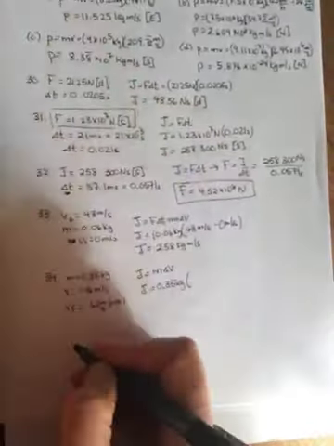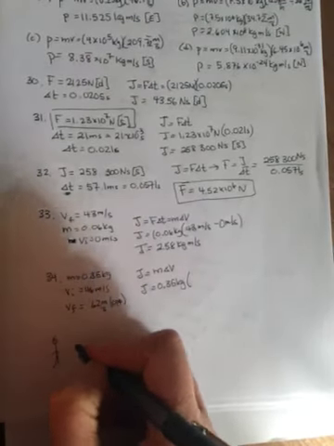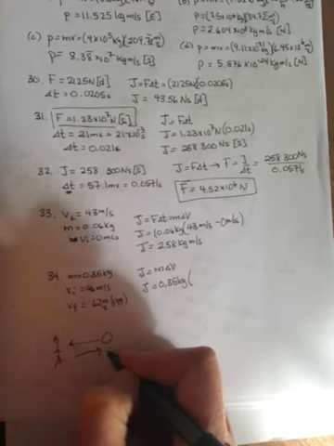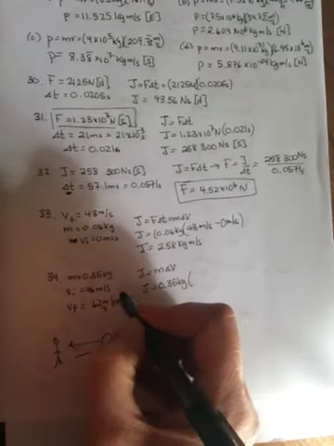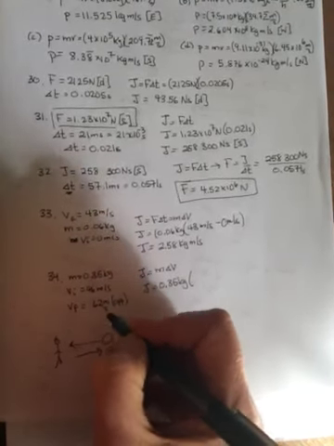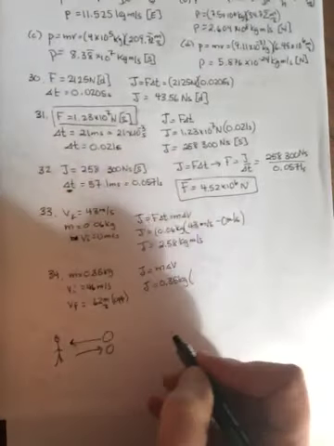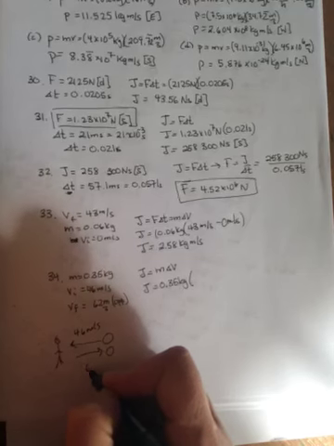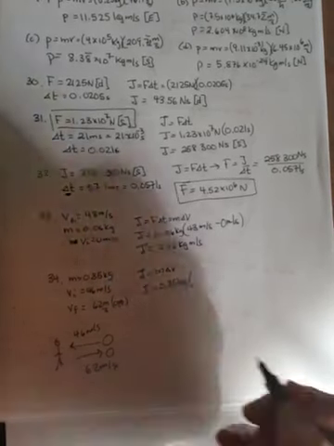So it's coming in here towards you. So here you are, and initially the baseball is coming this way, and then of course you're going to hit it and it's going in the opposite direction. So you have to call one way positive and one way negative. On its way in, it's going 46 meters per second. On its way out, it's going 62.